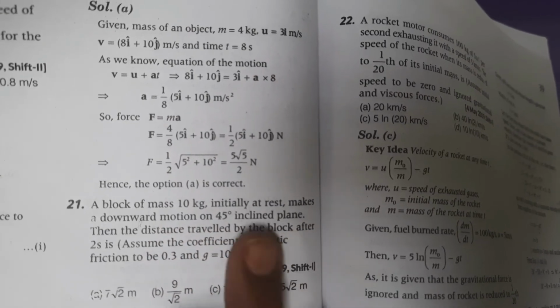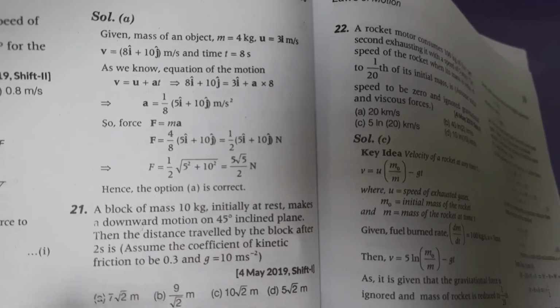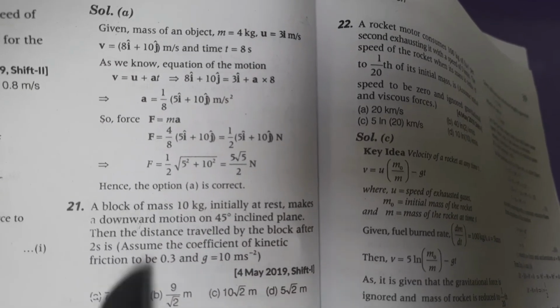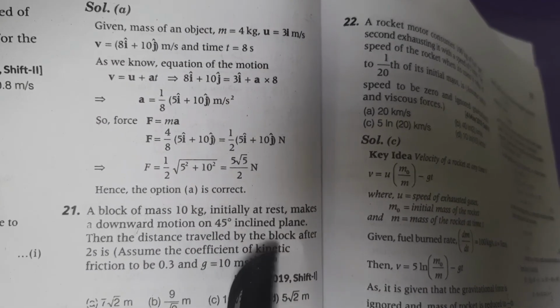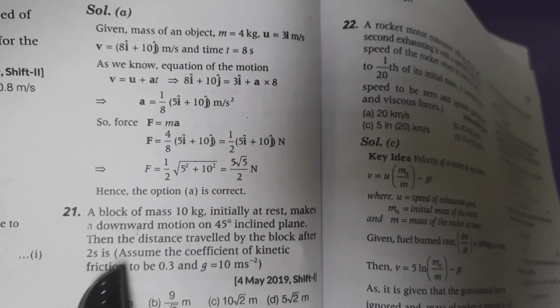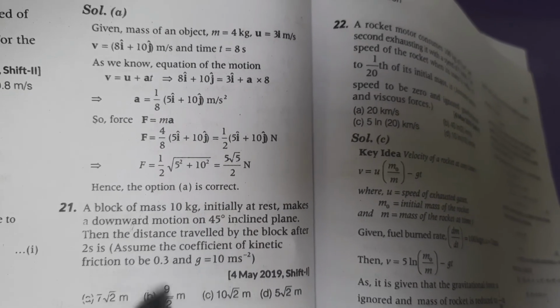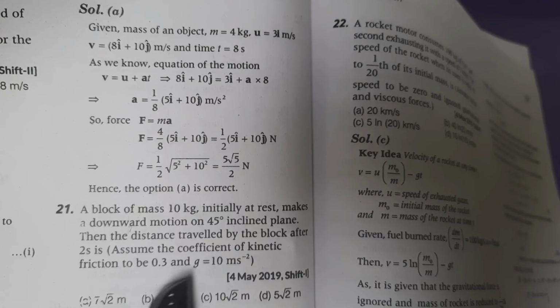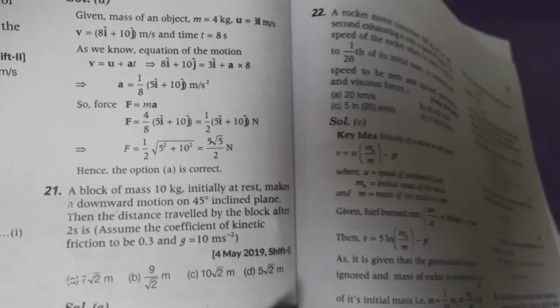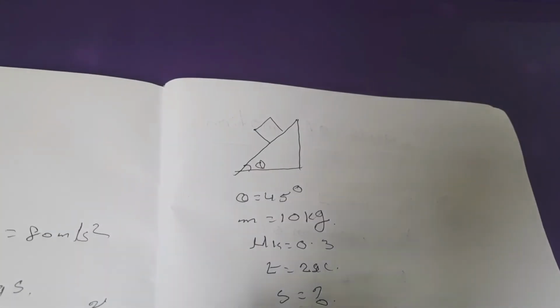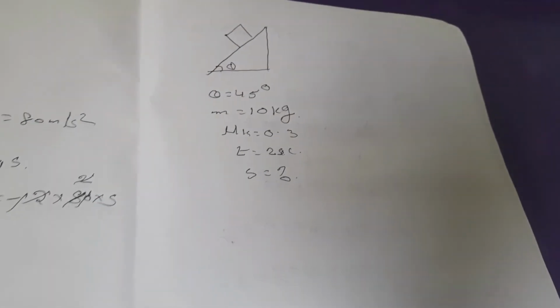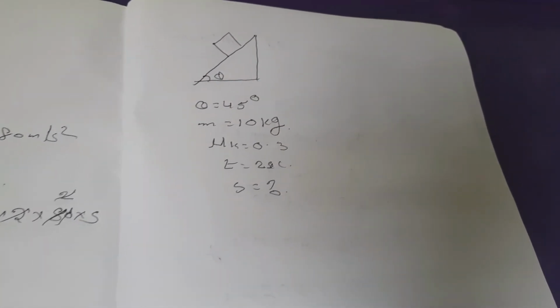So clearly they mention this is an inclined plane. Then the distance traveled by the block after how many seconds? 2 seconds. Clearly they have given coefficient of friction is 0.3 and g is 10 meters per second square. This is the given data, and we should find out the displacement.